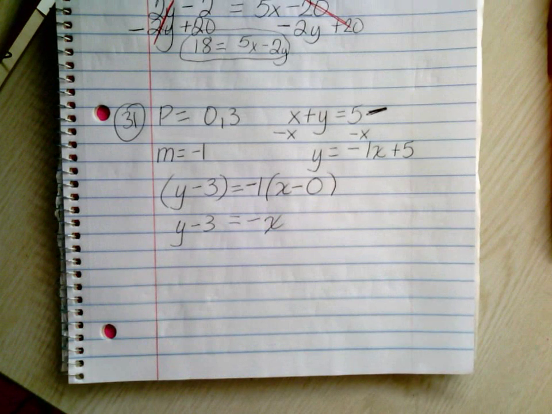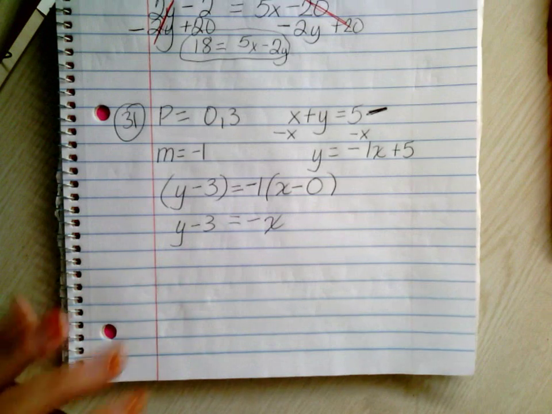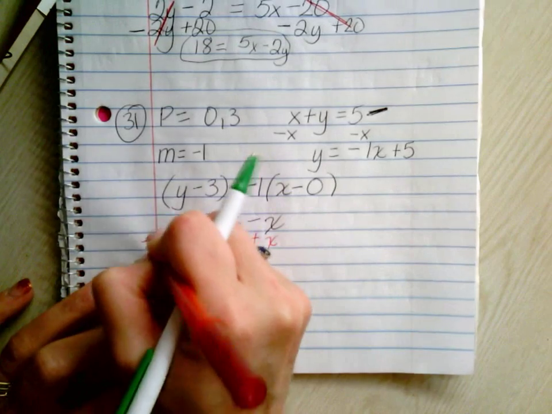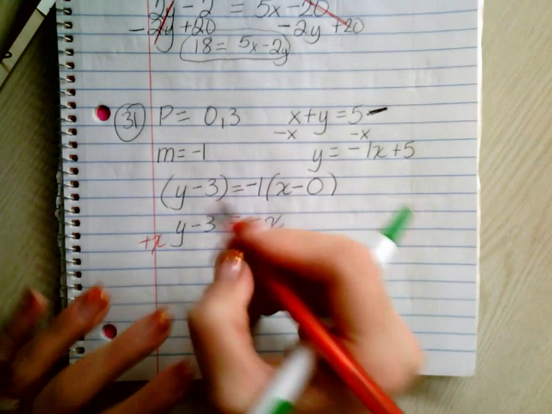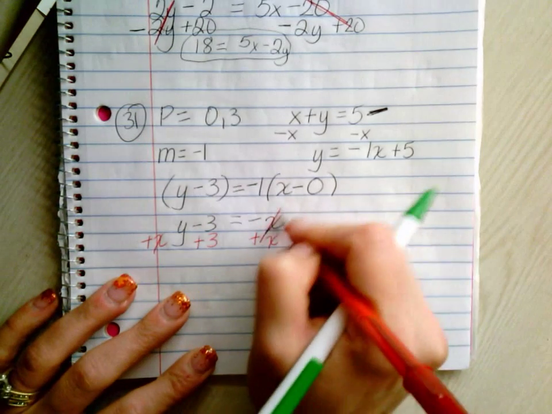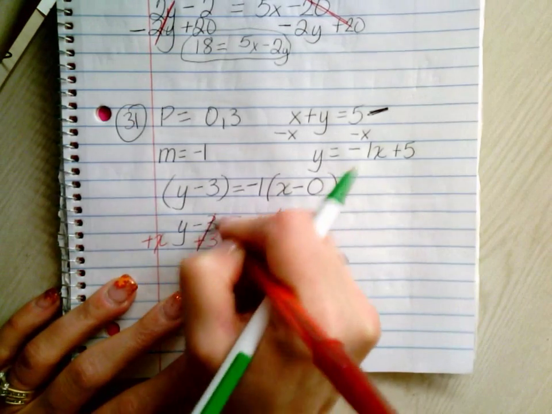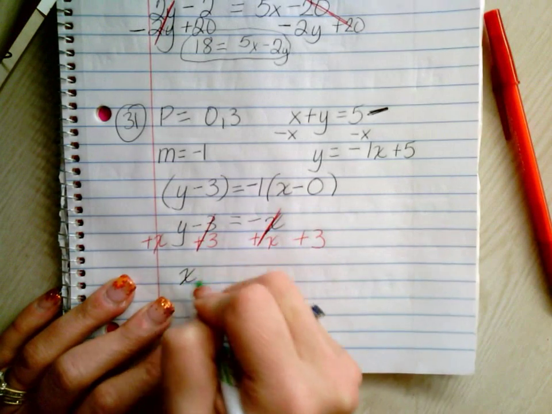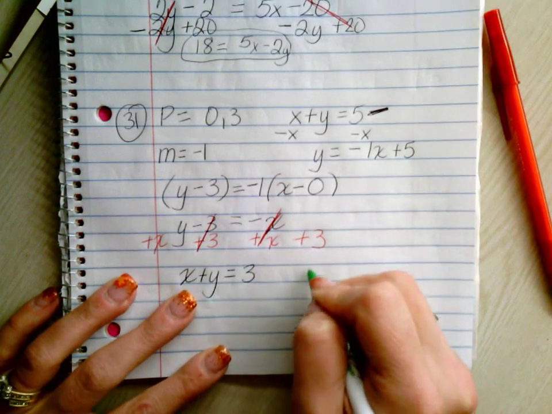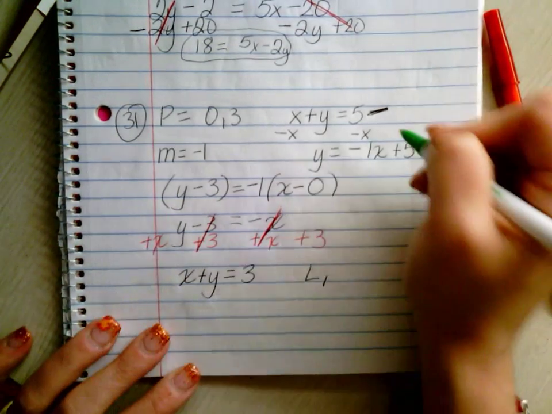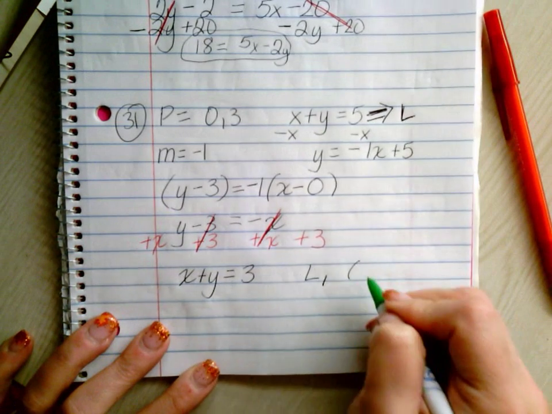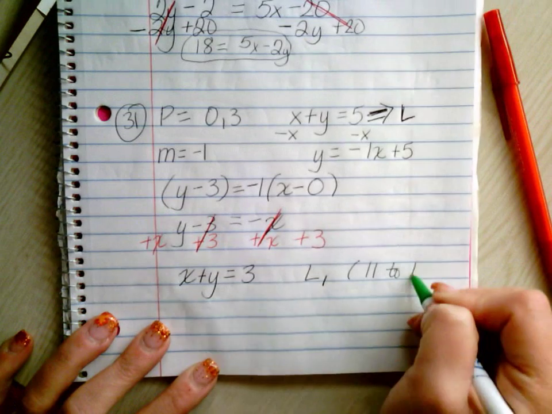Do I need to include that plus or minus 0 at this level? No, you all know it's no good. We're going to add x, because I like my x's to be positive, and we're going to add our 3. Canceling here, x plus y equals 3. This is line sub 1, which is parallel to the line.